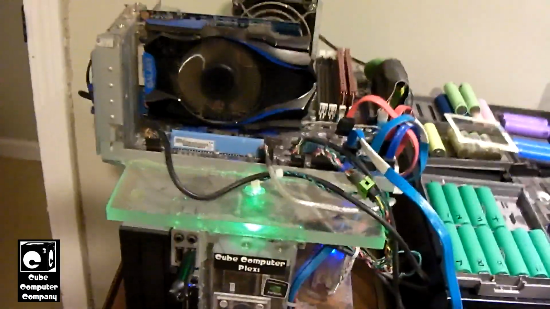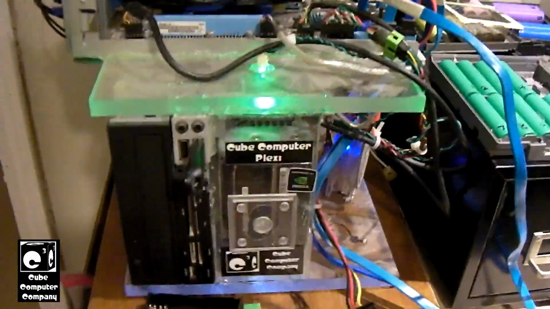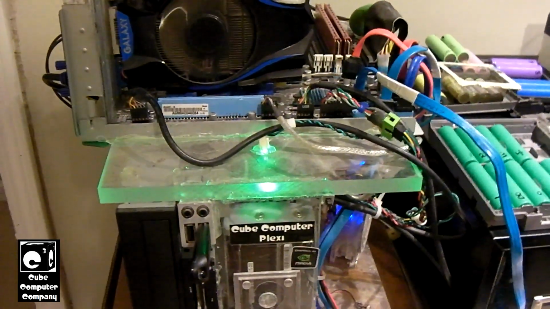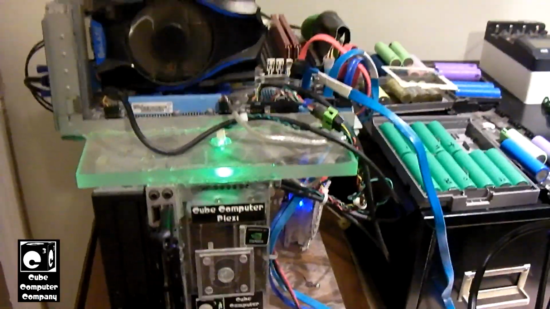So, again, it just goes to show exactly how many computers out there these insanely high hardware requirements are shutting out from the OS.